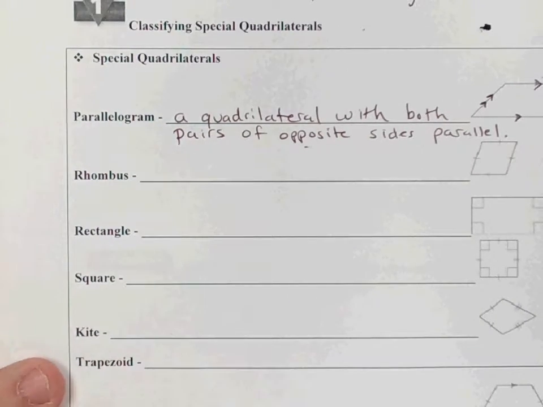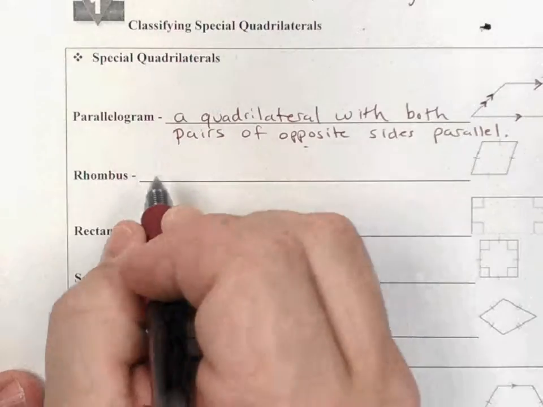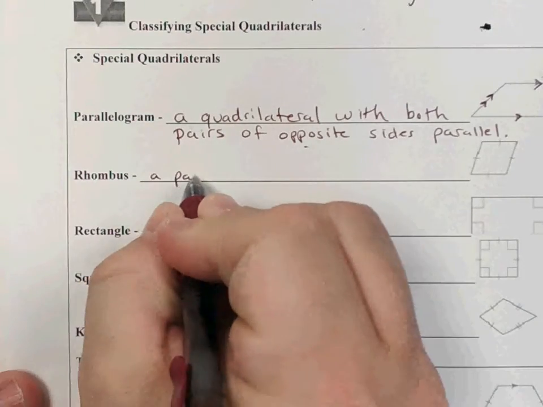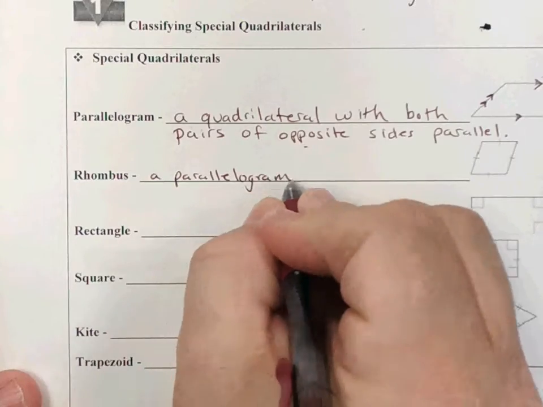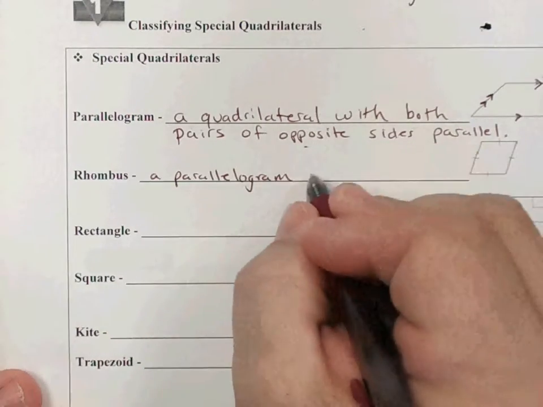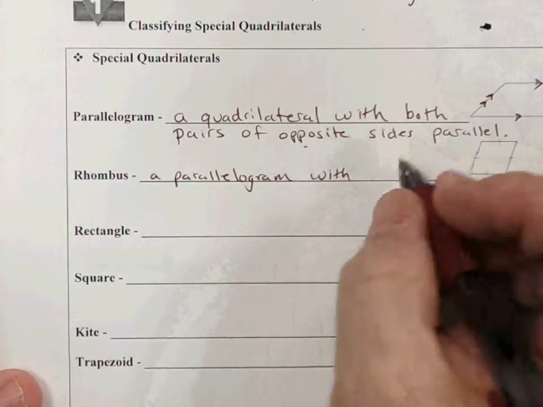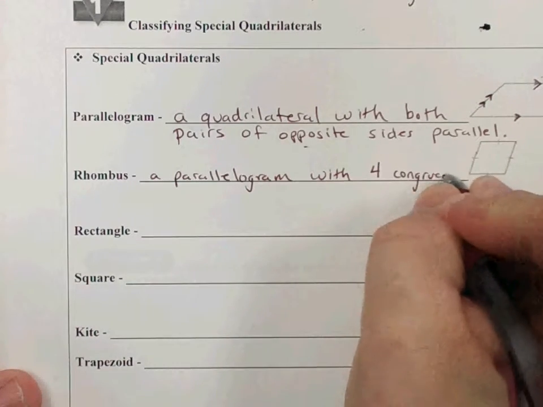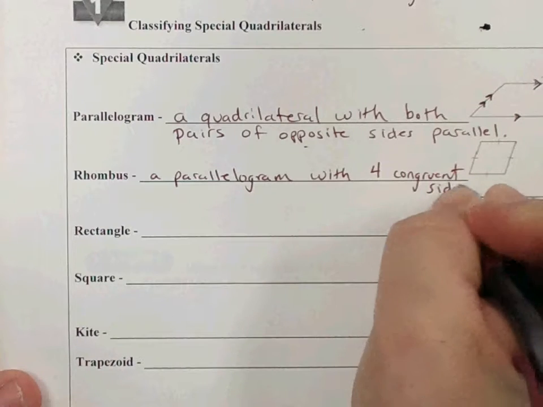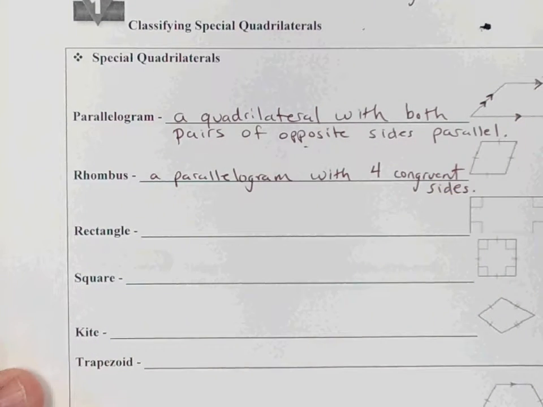Now, a rhombus is a special parallelogram with four congruent sides.